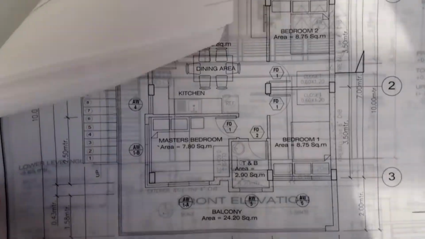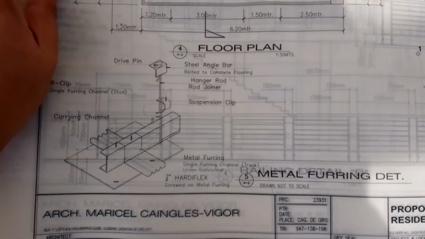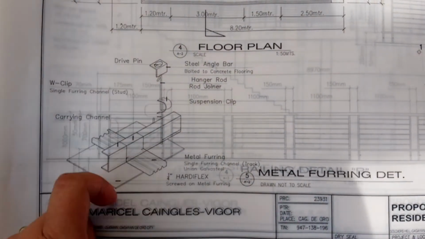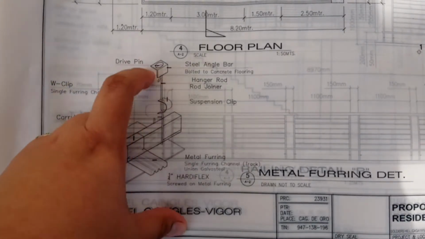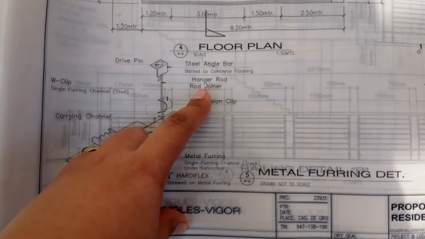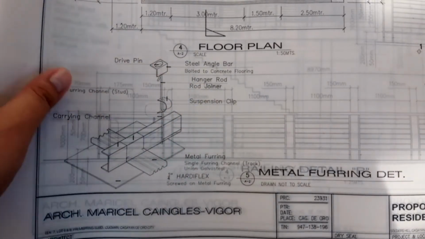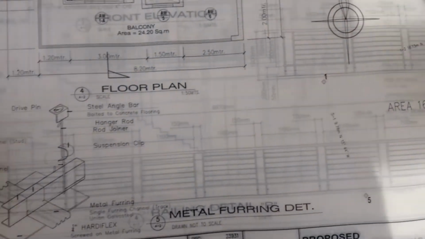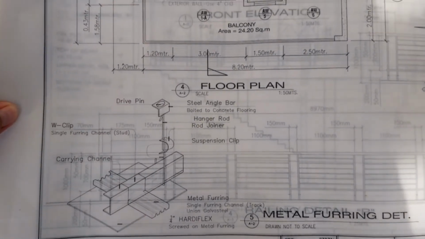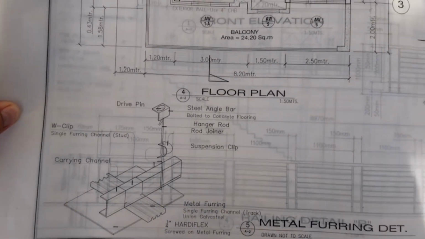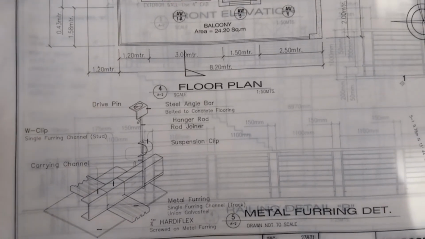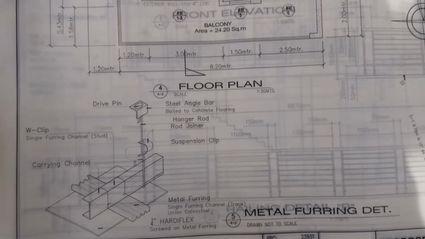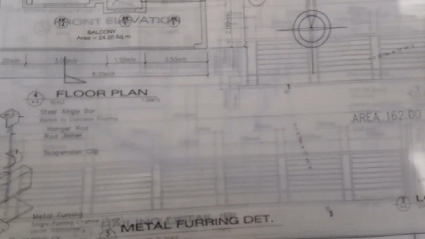And then for detail, we also had here the metal furring detail. So we're using metal furrings for the ceilings. So here you can find the drive pin, the steel angle bar, then the hanger rod and the rod joiner. You can find these details, class, if you're going to look into the details at BK Ching Visual Dictionary of Architecture. So you can use them as points of reference.